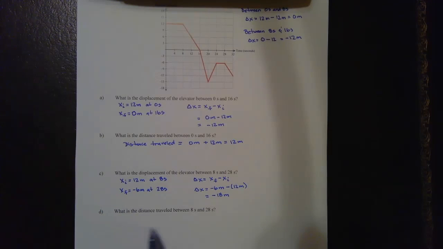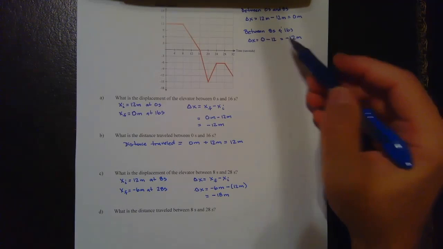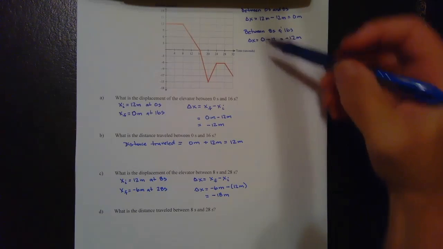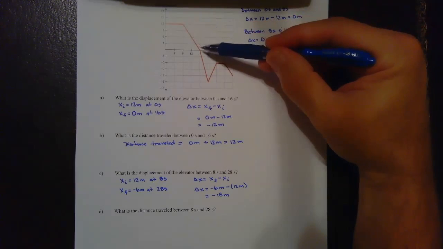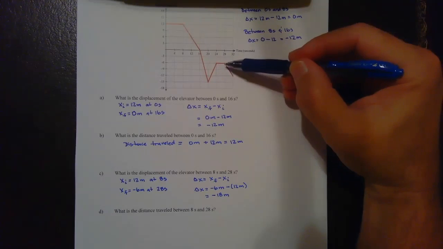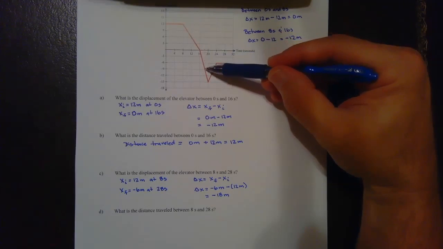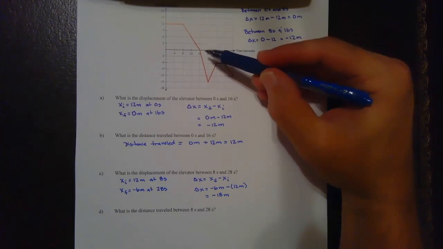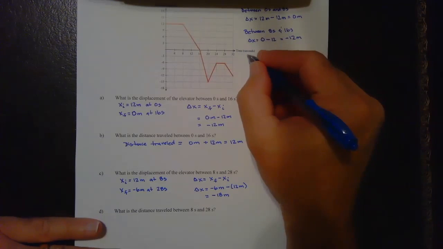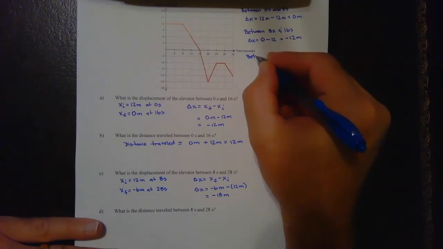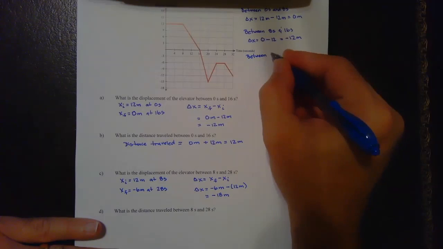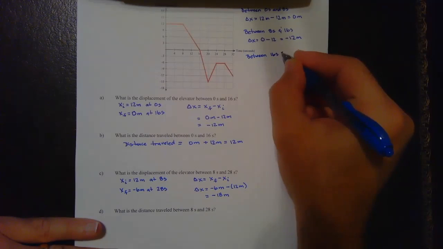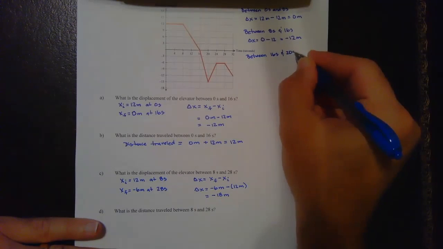What's this next one? What is the distance traveled between 8 and 28 seconds? Okay, so we already have up here between 8 and 16. That's this segment. Okay, we need to get all the way over here to 24. So now we need to do this segment right here. Okay, so we need to do between 16 and 20. So between 16 seconds and 20 seconds.